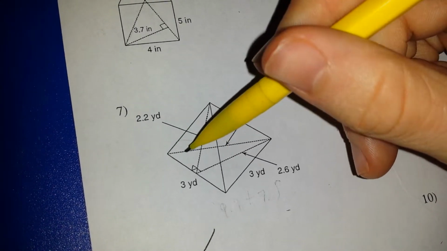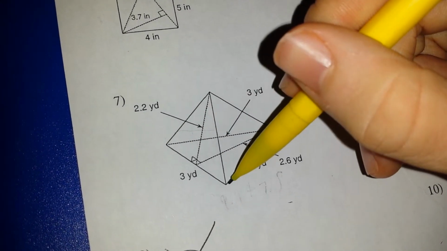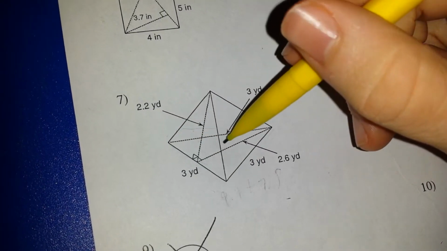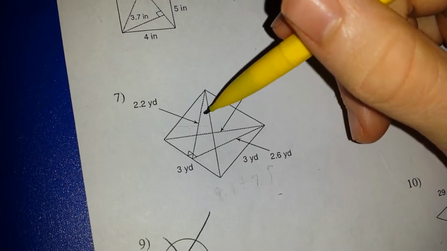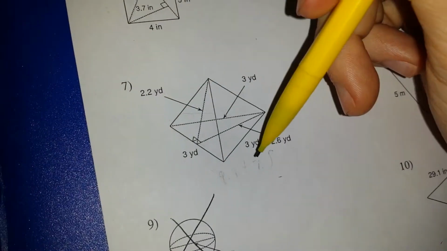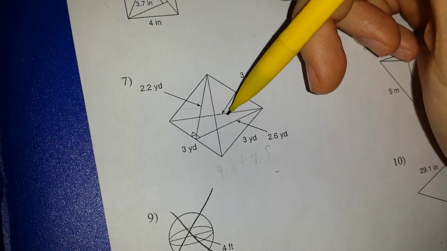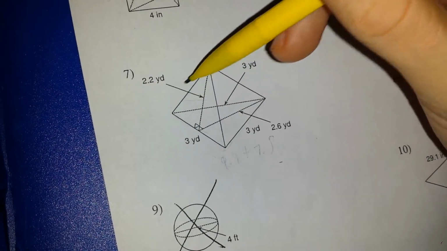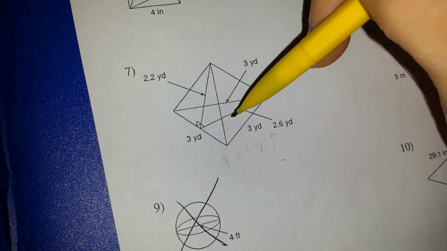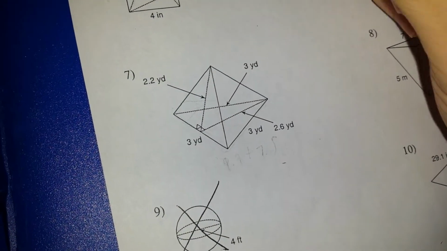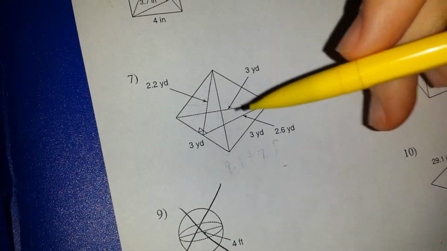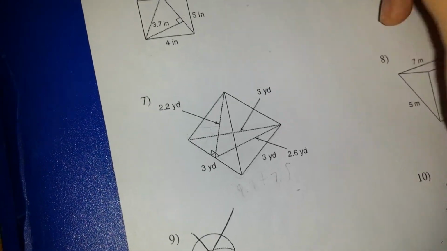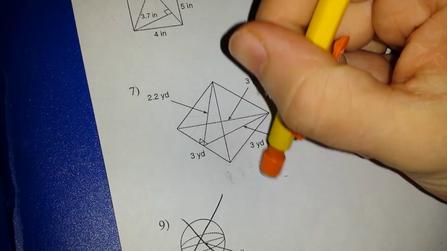You can see that since these three sides are all congruent to each other, this is a triangular base, because it's a triangular pyramid. So you know that the base is this triangle right here, and it's three lines that measure 3 yards. So 3 plus 3 plus 3 is 9.